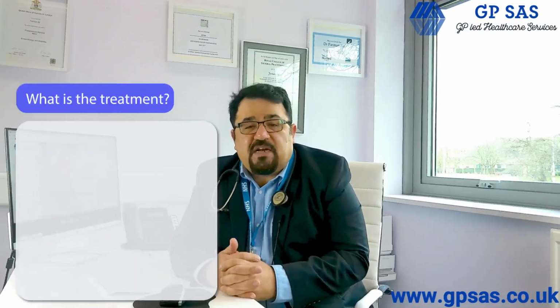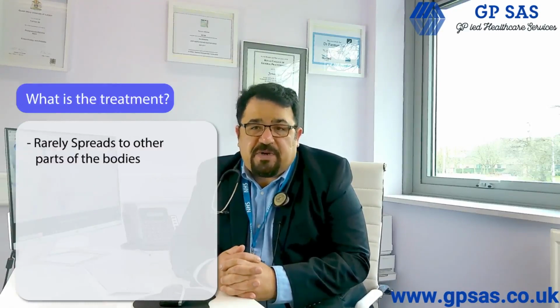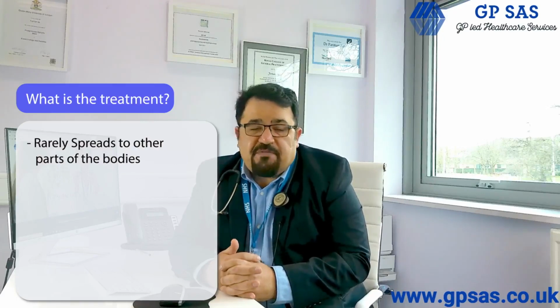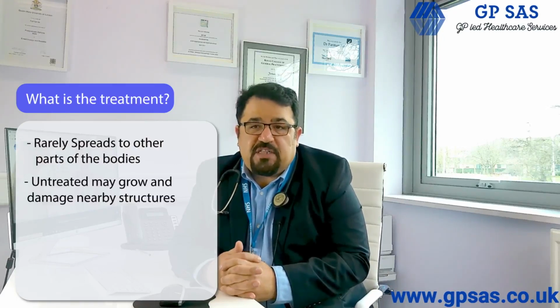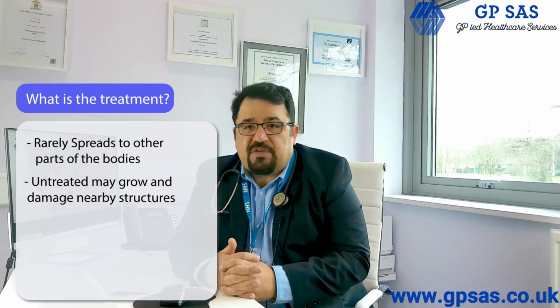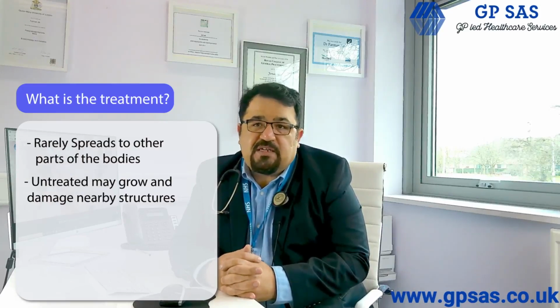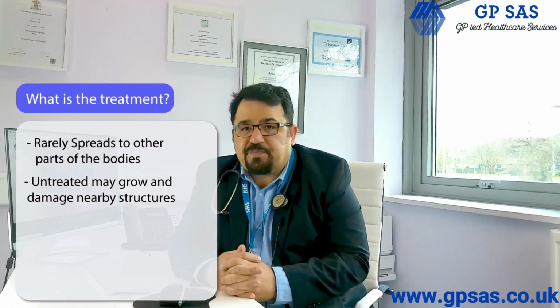So what's the treatment for basal cell carcinoma? Basal cell carcinoma very rarely spreads to other parts of the body. Also known as metastasis, it does not occur in this type of cancer. However, if you leave it untreated, it will grow into the local tissues and destroy the nearby structures. For example, a basal cell carcinoma on the face may destroy the local area, including the nose and other areas.